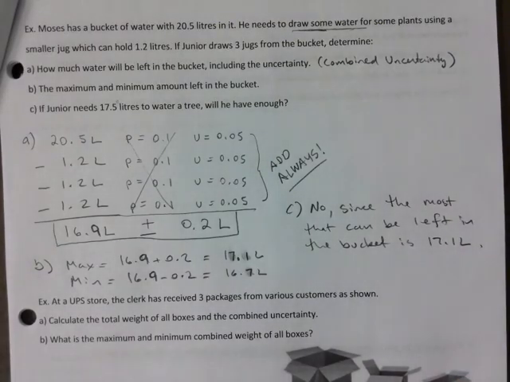In this case, obviously you'd be like, duh, I'm just going to use whatever is left and water the small tree. We say, no, we cannot do it. We're short. Okay?